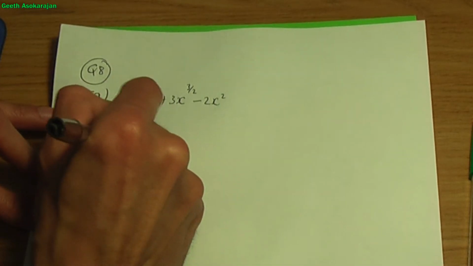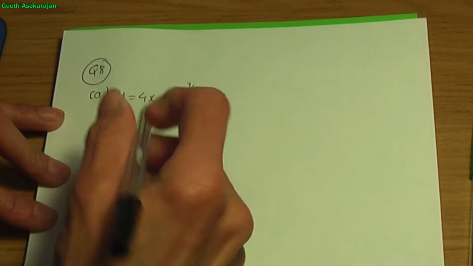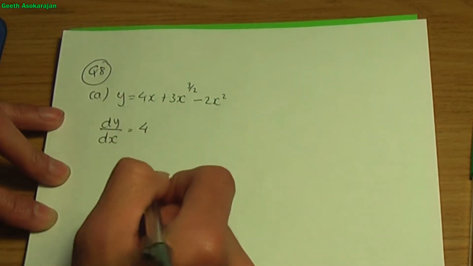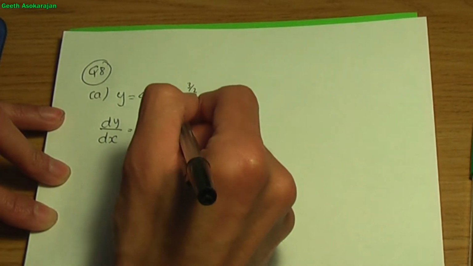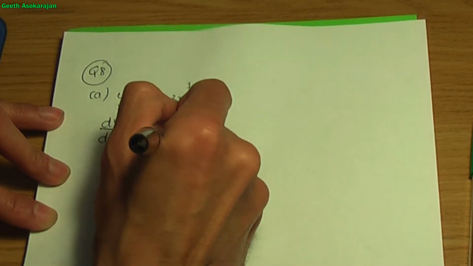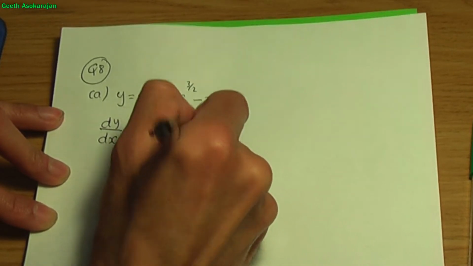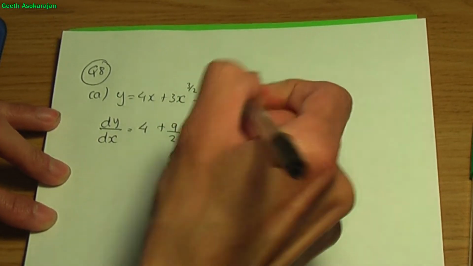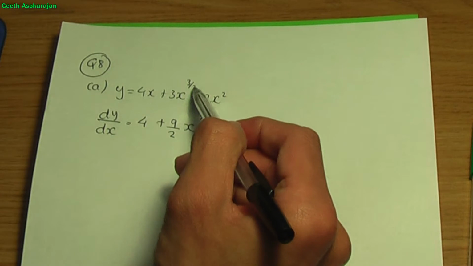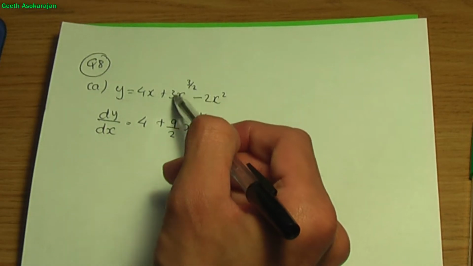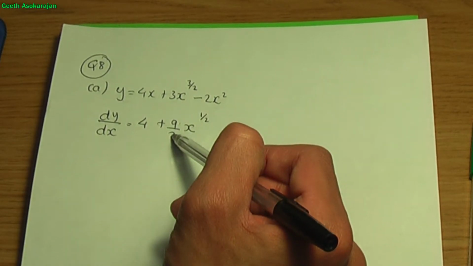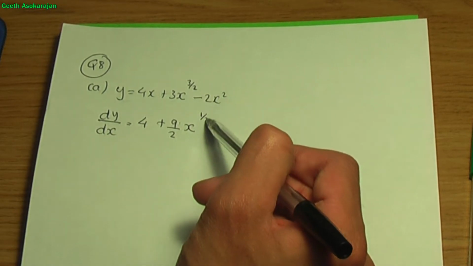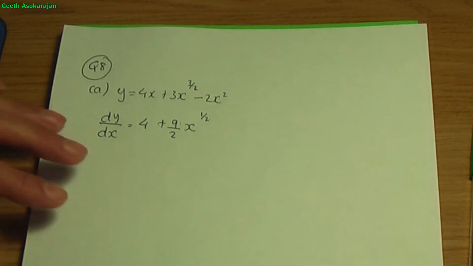So here goes. dy over dx is, when I differentiate 4x, I'm going to have 4. When I differentiate 3x to the power 3 over 2, we're going to have 9 over 2 x to the power 3 over 2 minus 1, which is half. So if you multiply by the power, 3 over 2 times 3 is 9 over 2. And if you subtract 1 from the power, 3 over 2 minus 1 is half.